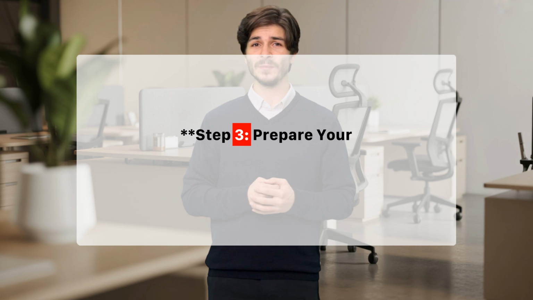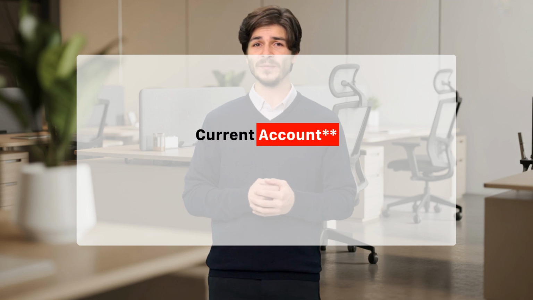Step 3. Prepare your current account. To avoid any service interruptions, you must ensure that your current cell phone account is active until your new Mint Mobile plan is activated. This means you should not cancel your current service until the switch is complete.